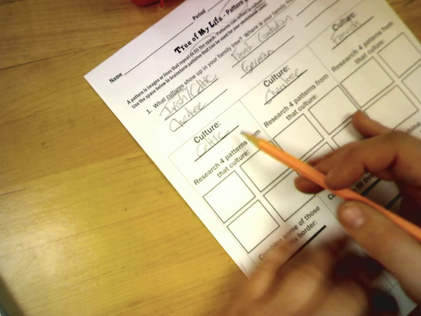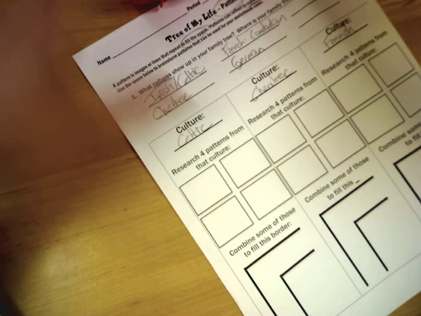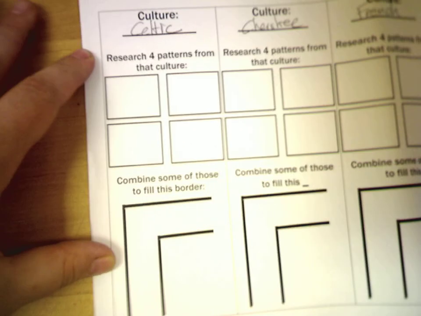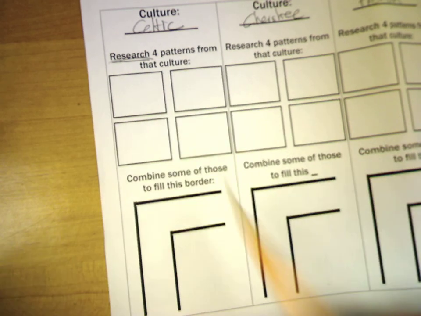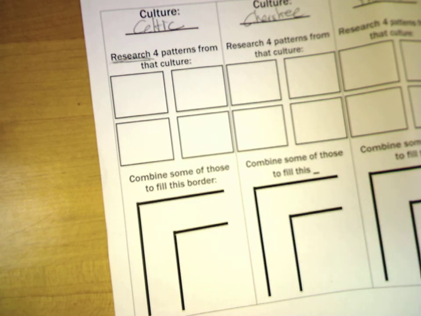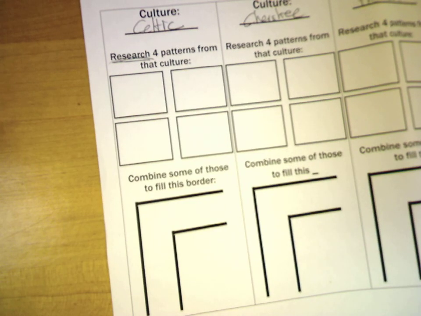Then, once you've got that, I'll zoom this in a little bit more to make it a little easier for you to see. You are going to research for patterns from that culture. That means you're not just going to make these up from your head. You need to actually research.